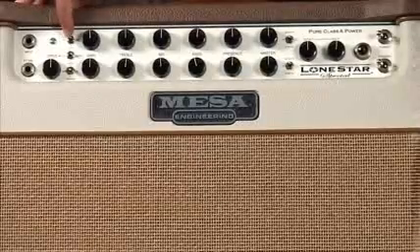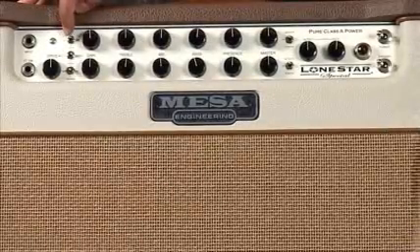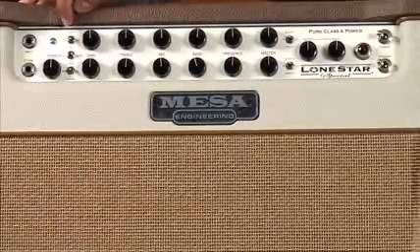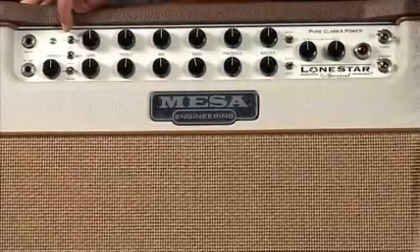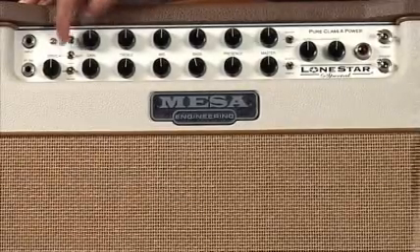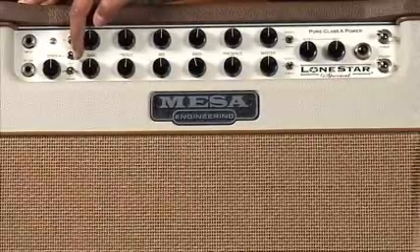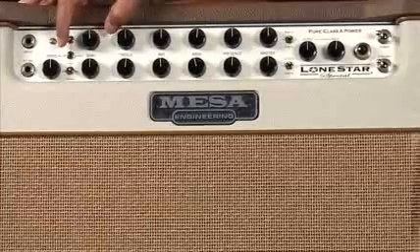Over here we've got a small toggle, and this is going to look different depending on which amplifier you're looking at, but on this one, this little toggle tells me whether I'm on channel 1 or channel 2, or whether I'm allowing the foot pedal to make that assignment. So that's that middle position here. And then this toggle switch on this amp chooses whether I'm going to have a clean sound for channel 2 or whether I'm going to have a drive sound.